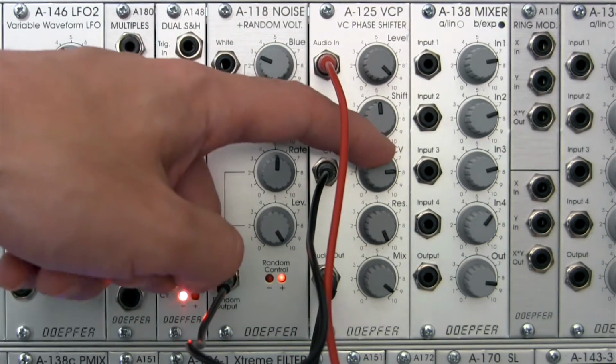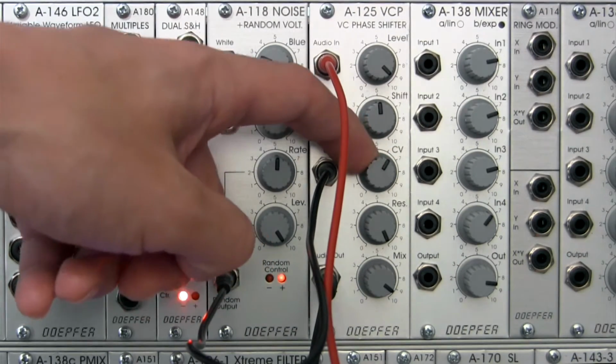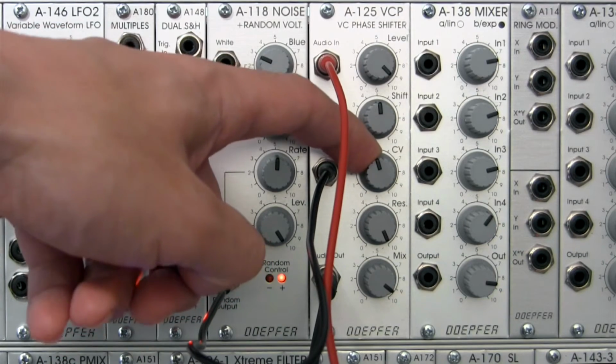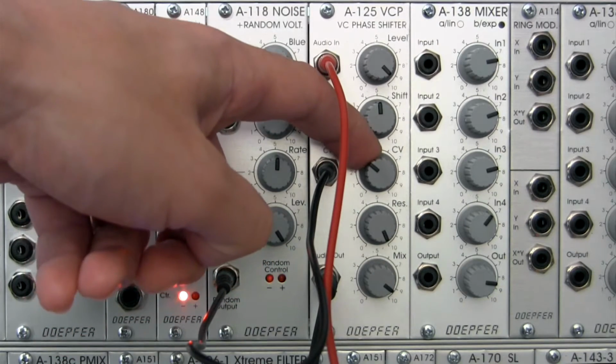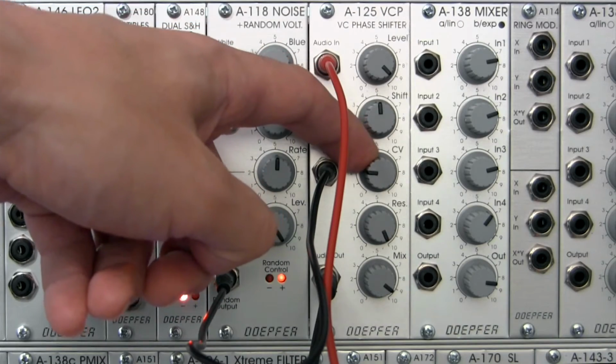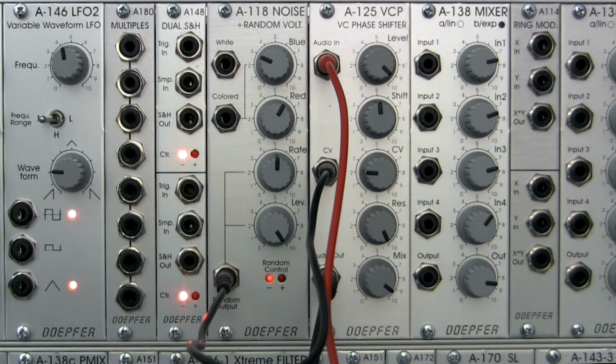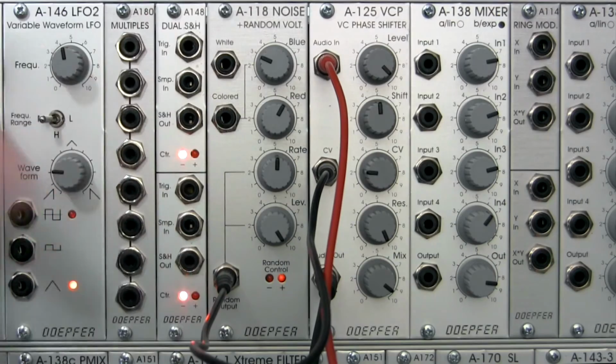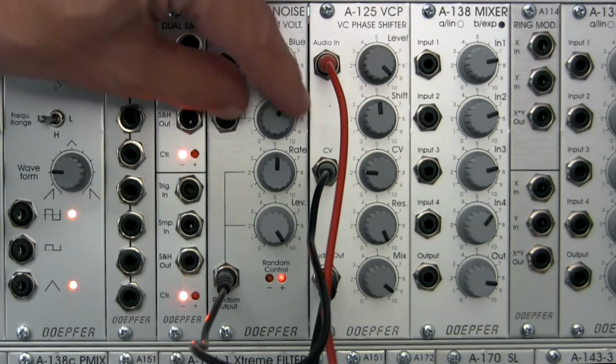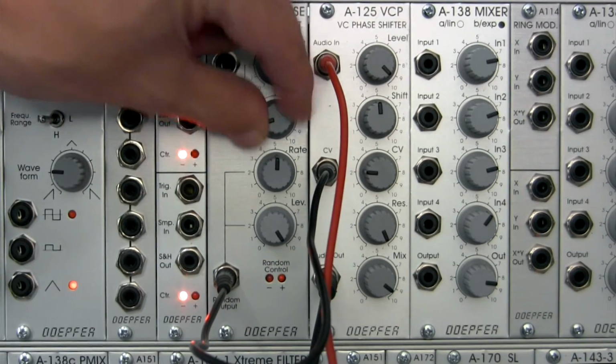Okay, so I think you're getting the idea. Now if I wanted to make that even more subtle, I could bring this down here. And on this module, I actually have a few other options too to vary the output. I can adjust the different colors of noise going out.